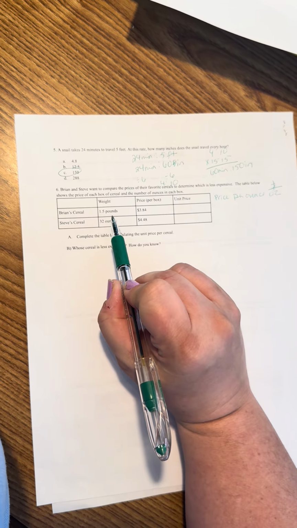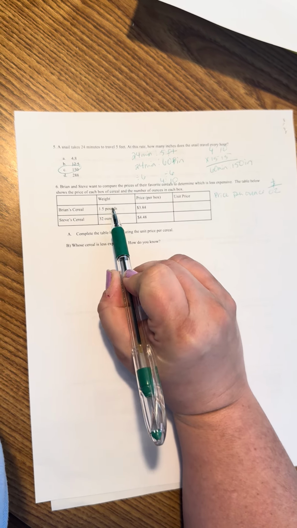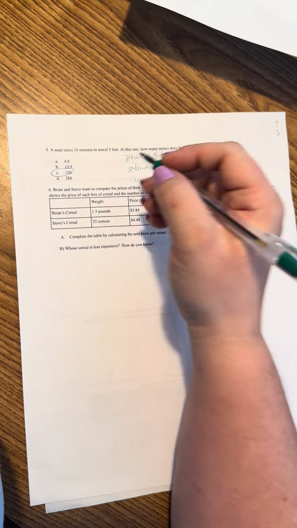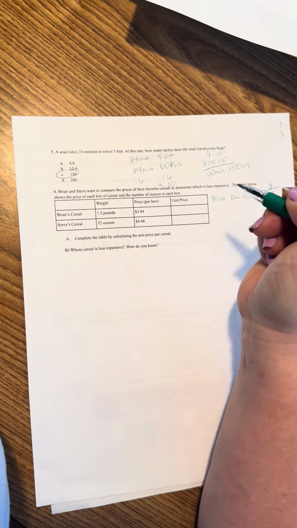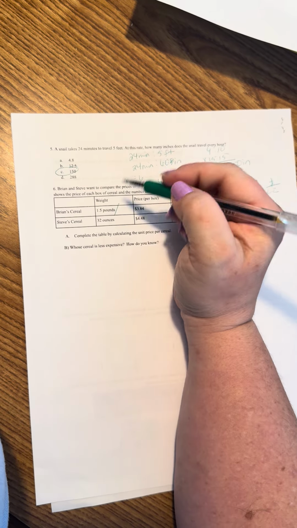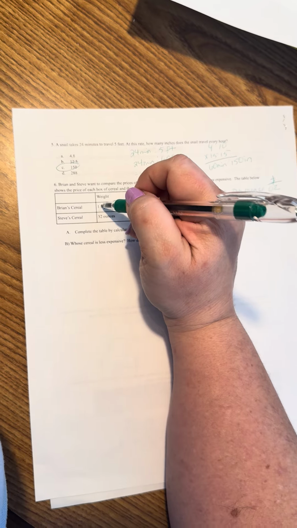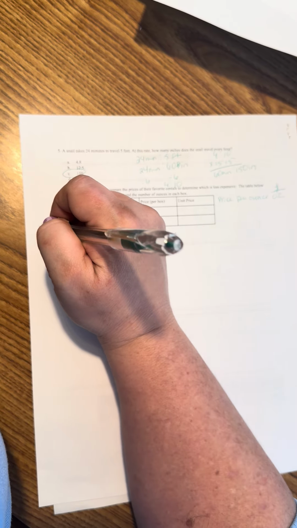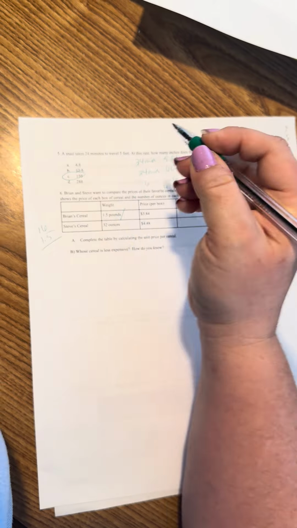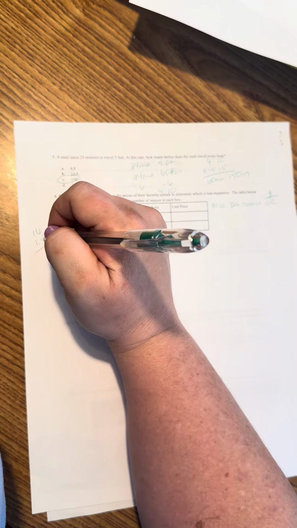So if you notice, I have pounds and ounces. Those are two different measurements. So I'm going to change the 1.5 pounds to ounces.